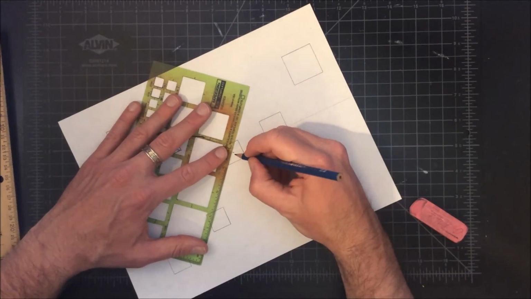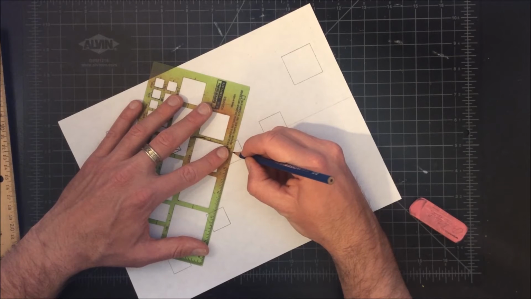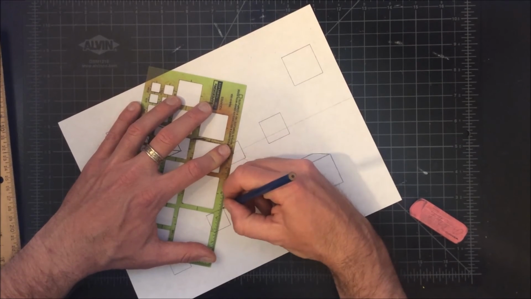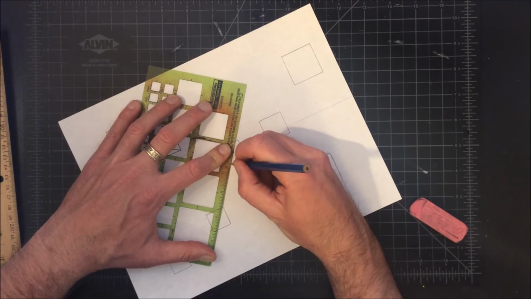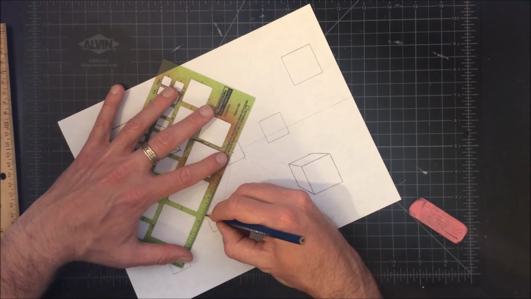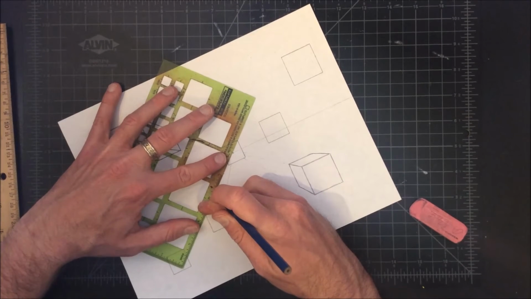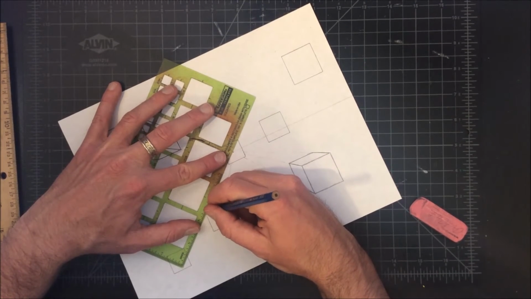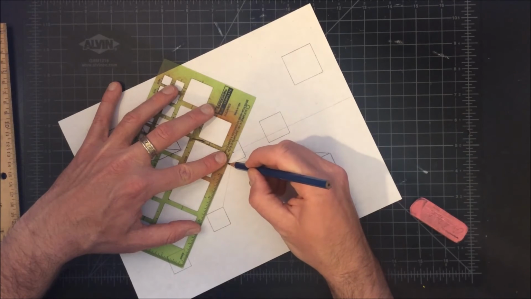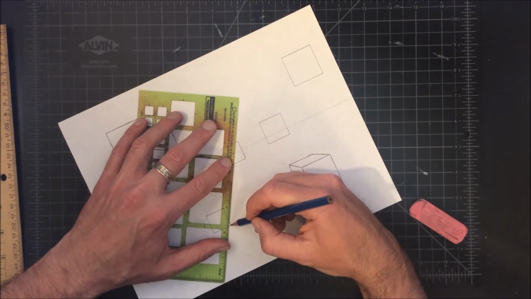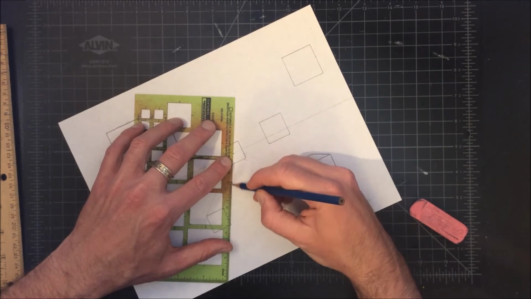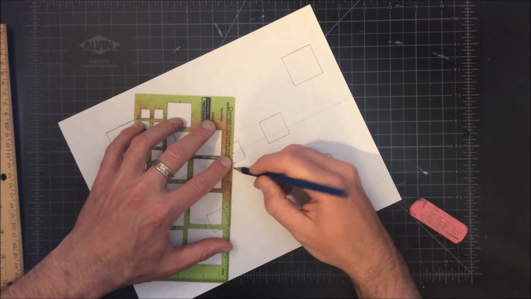Okay, let's do another one. Let's do this one. Okay, so I line up the vanishing point with the corner. I draw till it stops. Corner, vanishing point. And I draw till I hit the square. And then corner to the vanishing point. And voila!